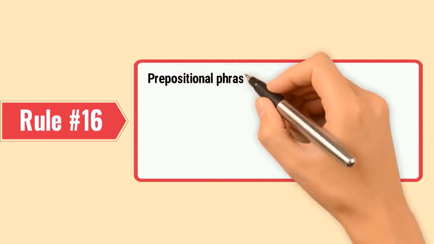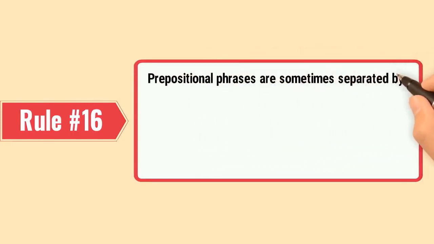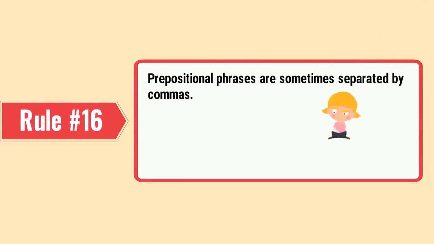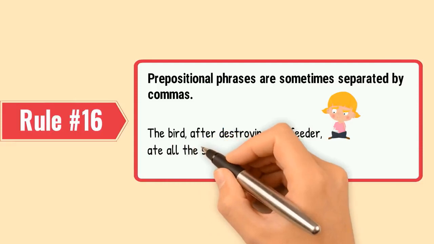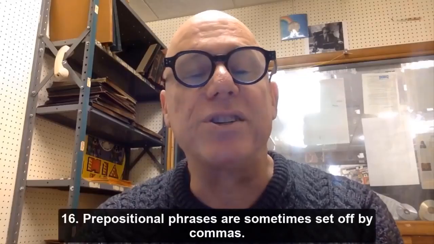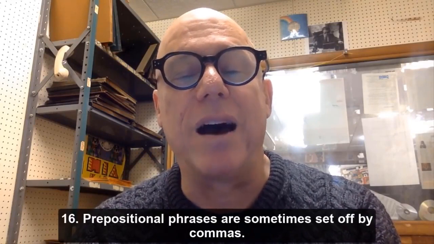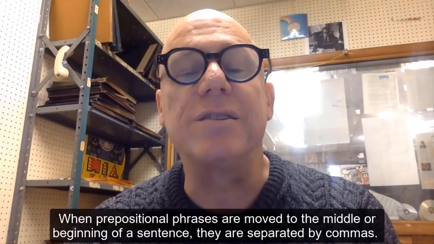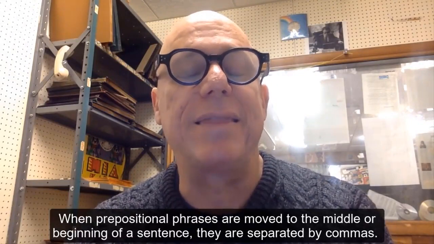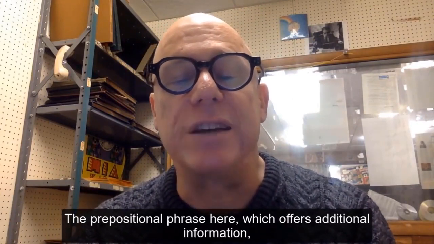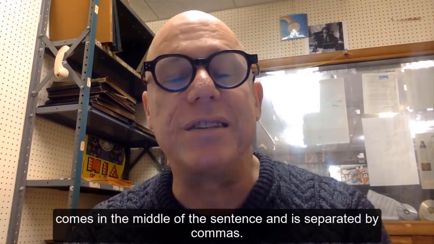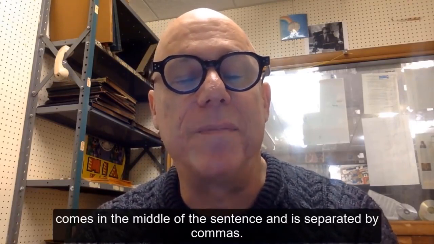Rule number 16. Prepositional phrases are sometimes separated by commas. The bird, after destroying the feeder, ate all the seeds. Prepositional phrases are sometimes set off by commas. When prepositional phrases are moved to the middle or beginning of a sentence, they are separated by commas. The prepositional phrase here, which offers additional information, comes in the middle of the sentence and is separated by commas.